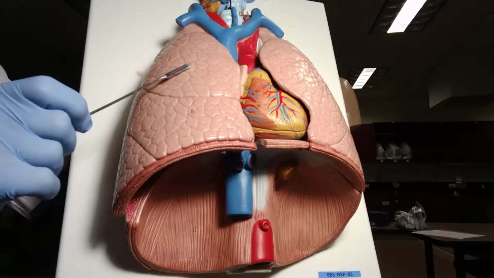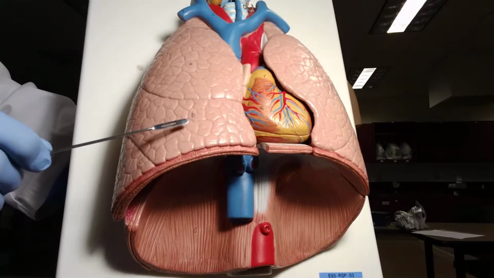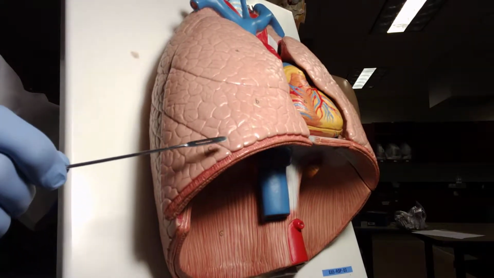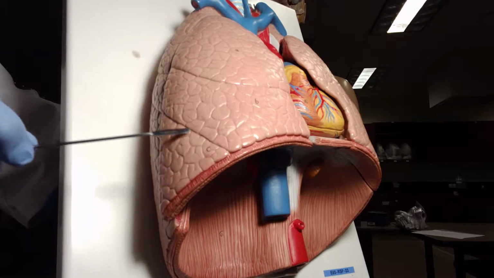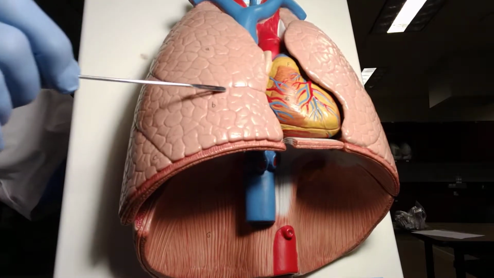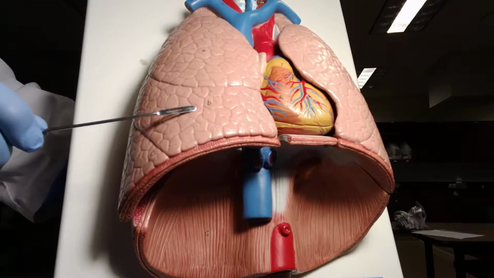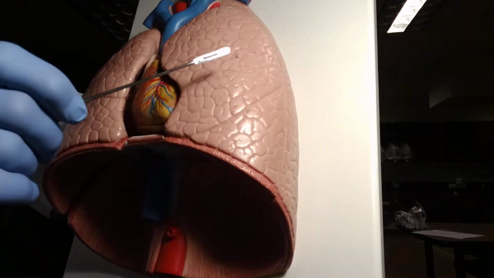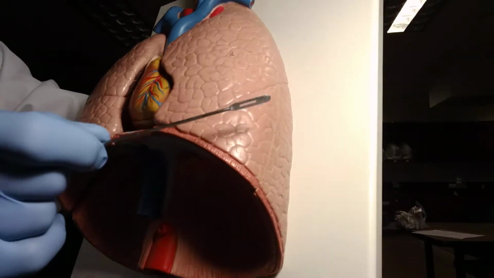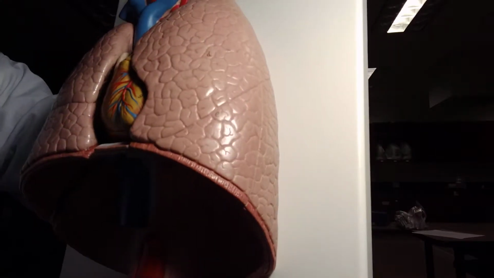The lobes on the right lung are 3: upper lobe, middle lobe, and inferior lobe. There are 2 fissures that divide the lung. This is the oblique fissure. It's between the lower lobe and the middle lobe. This is the transverse fissure, and it divides the upper lobe and the middle lobe. On the other side, the left lung has only 2 lobes, upper lobe and lower lobe, and 1 fissure, and that is the oblique fissure.